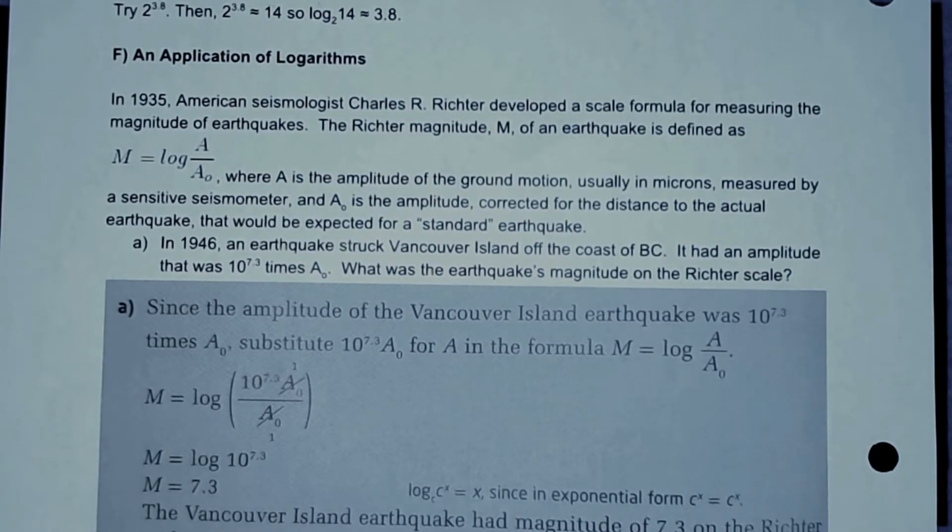The magnitude m of an earthquake is defined as m is equal to log of A over AO, where A is the amplitude of the ground motion, usually in microns measured by a sensitive seismometer, and AO is the amplitude corrected for the distance to the actual earthquake. That would be expected for a standard earthquake, so it's just a reference point.